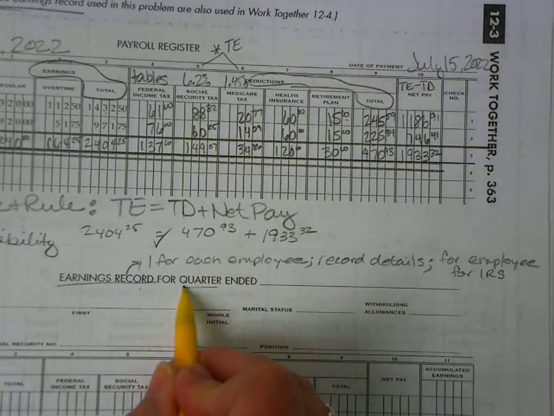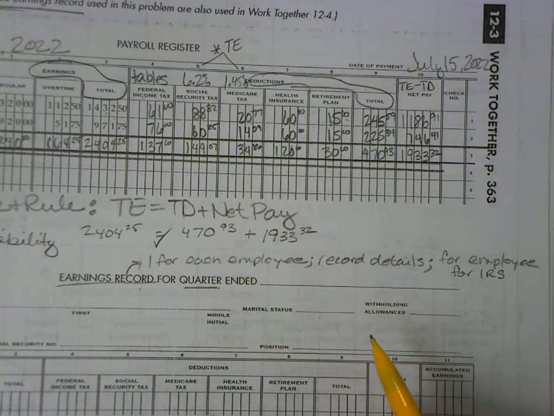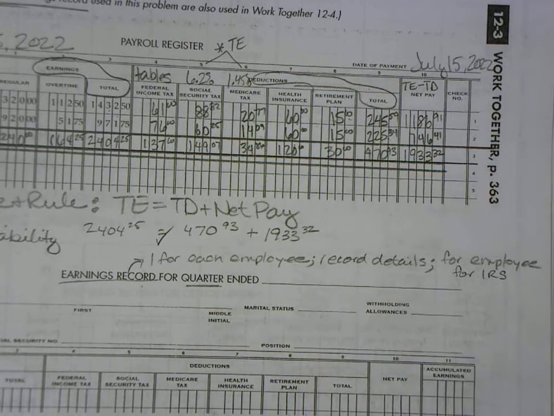It is also for a quarter at a time. So what's a quarter? A quarter of a year. How many months? 3. The first quarter is January, February, March. The second quarter is April, May, June.